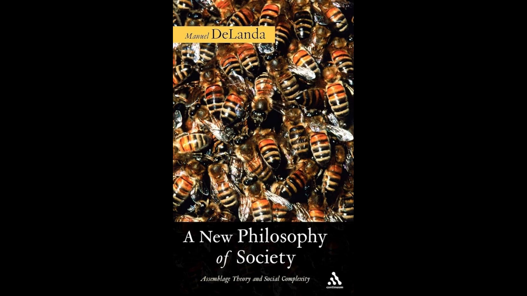Now, DeLanda mentions the sociologist Max Weber. Max Weber. And his ideas about different types of authority. Yes, super relevant. Weber identified three main types of authority.